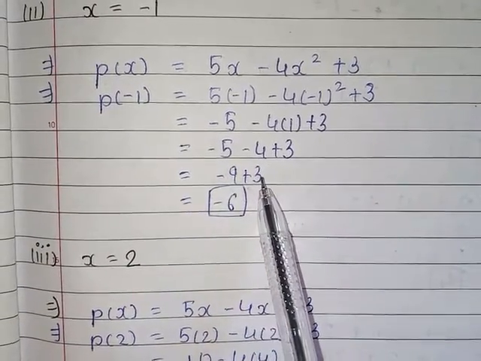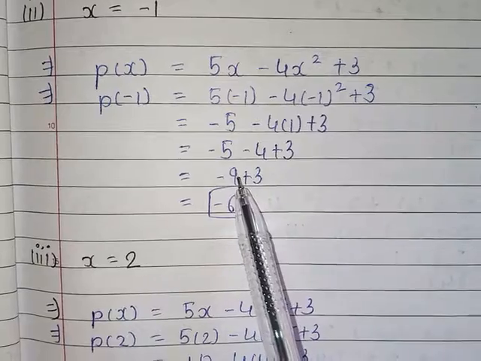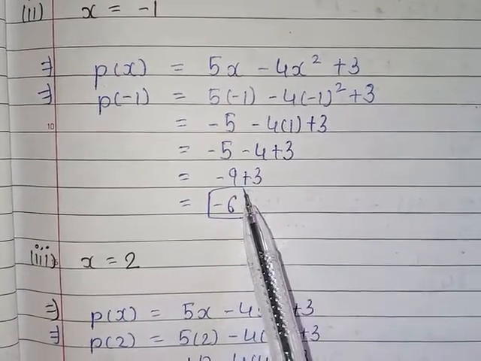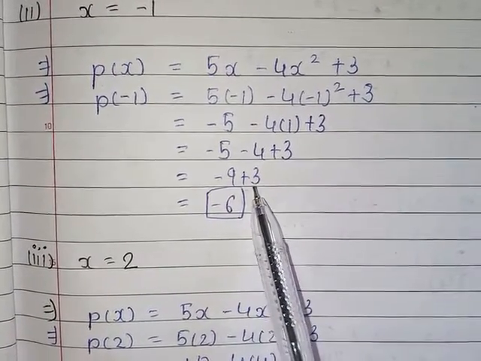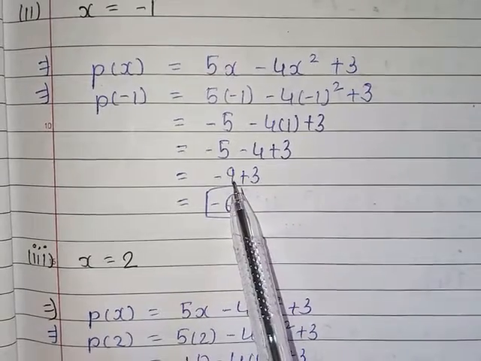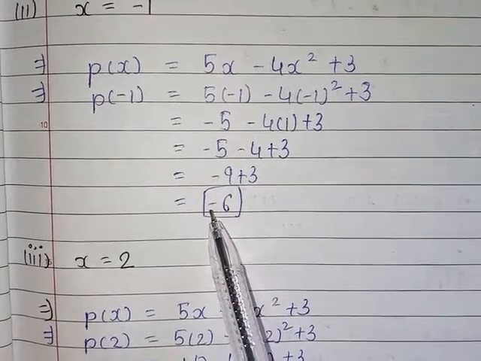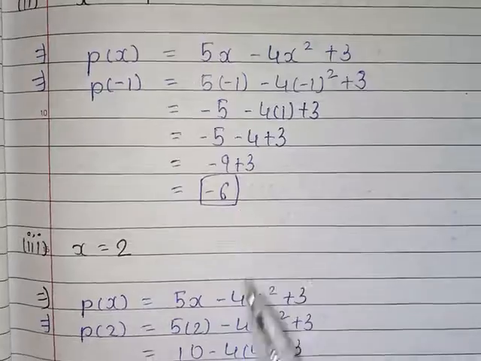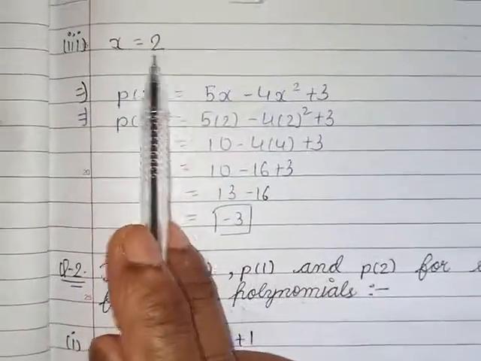Plus, minus, minus. Is it? So 9 minus 3. 9 minus 3 is what? 6. Which number is greater? 9. What is the sign of it? Minus. So it will become minus 6. Is it? Check it at x is equal to 2.